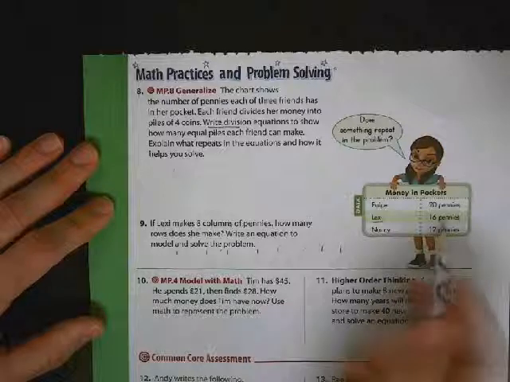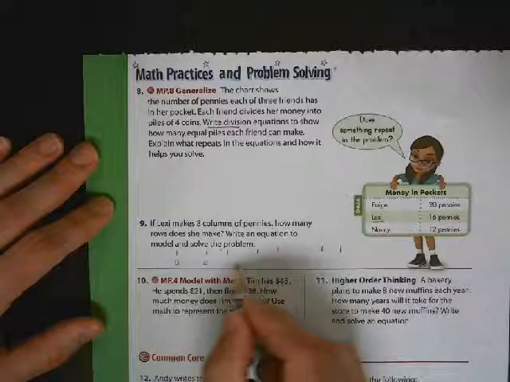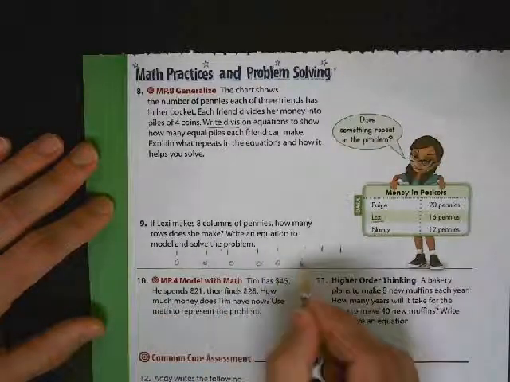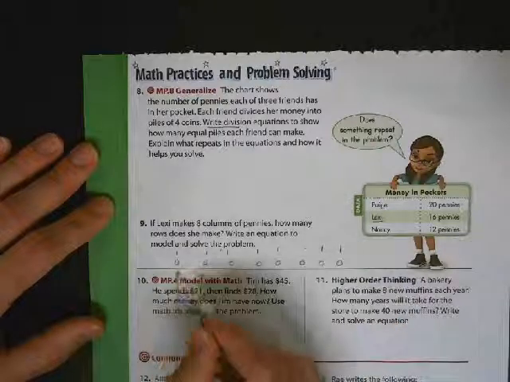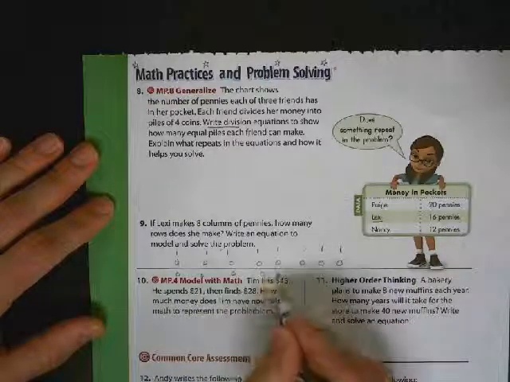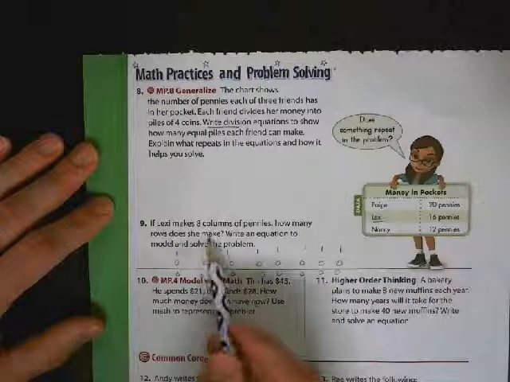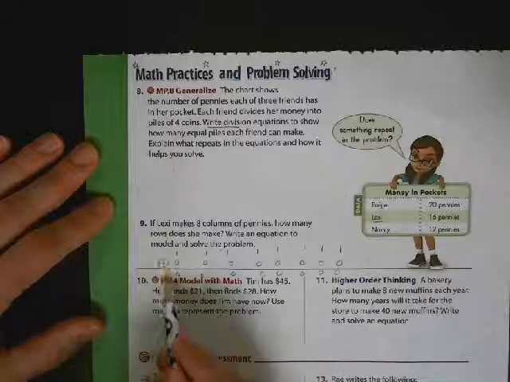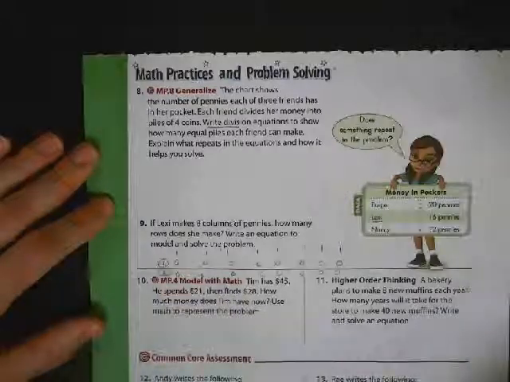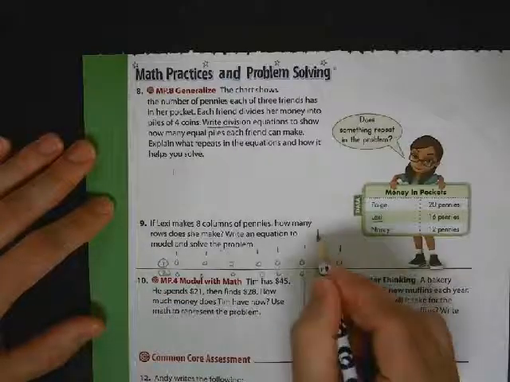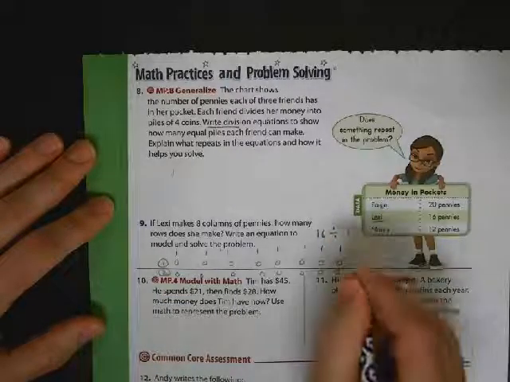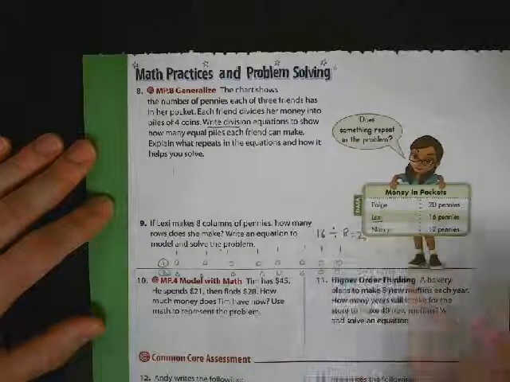She's got 16 pennies. So 1, 2, 3, up to 16. How many rows does she make? Well, she makes 1 row and 2 rows. What is that? I have 16 divided by 8 columns equals 2 rows.